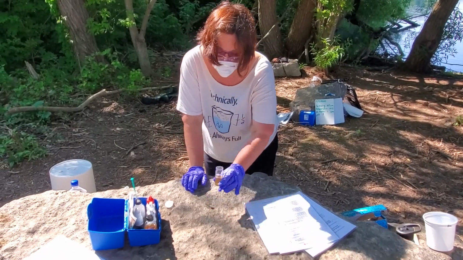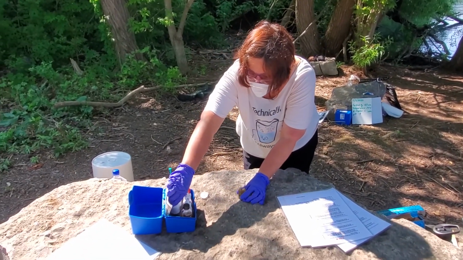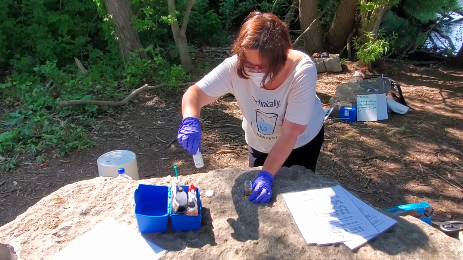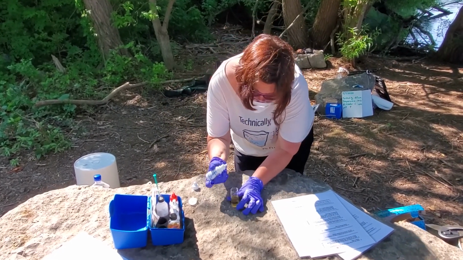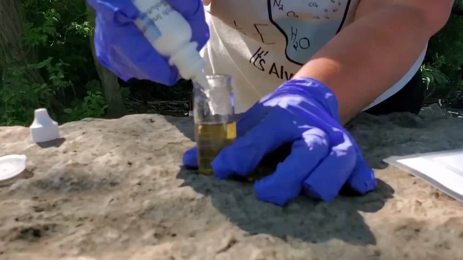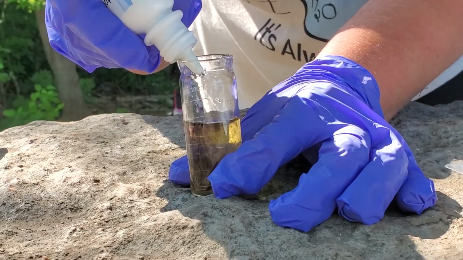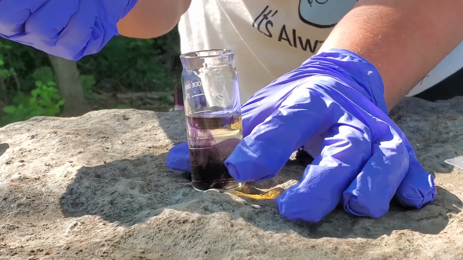So now that we have achieved the desired color, I'm going to put in 8 drops of starch indicator solution. This is going to prompt another color change. That's going to tell us, because guess what? There's starch. 1, 2, 3, 4, 5, 6, 7, 8.